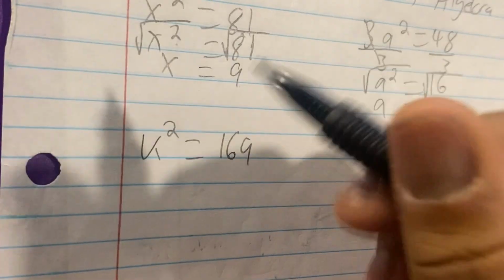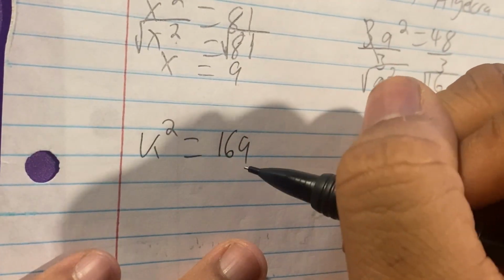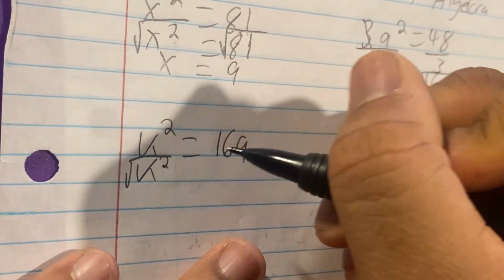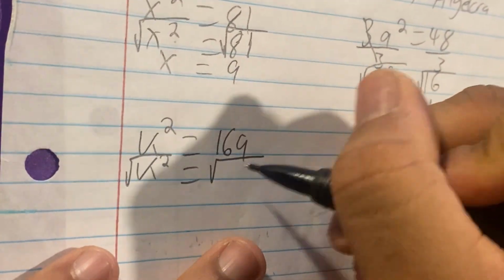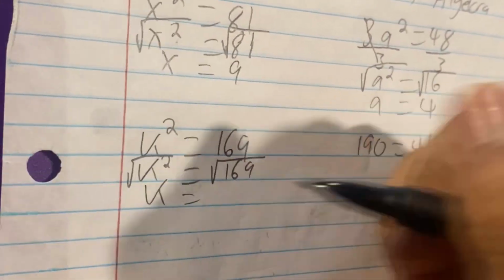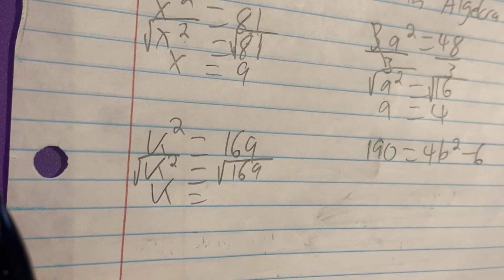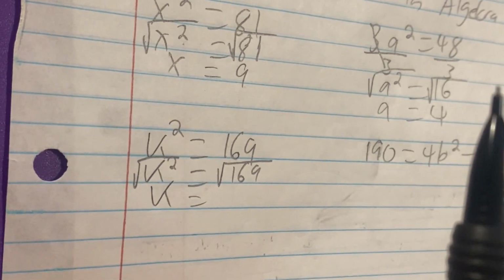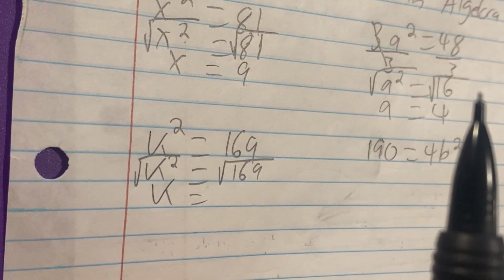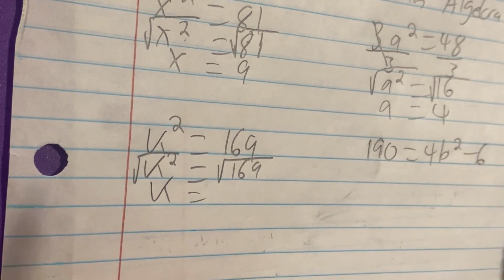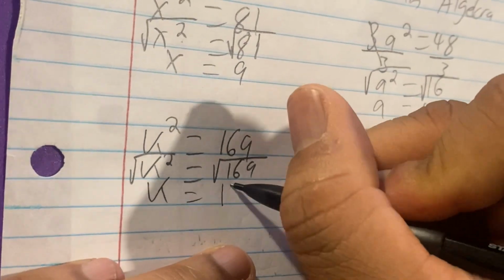So let's go ahead. So obviously, in order to find out what k equals, we have to find the square root of k squared and also the square root of 169. So we know that this is going to equal k, but we don't know what the square root of 169 is. So let's plug it into our calculator, but for me, it's going to be Siri. Hey Siri, what's the square root of 169? The square root of 169 is 13. 13, as I thought it was going to be.